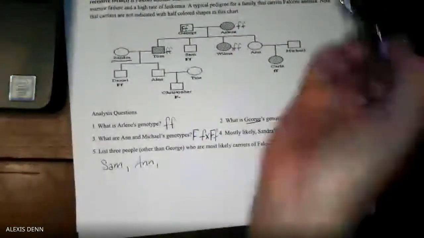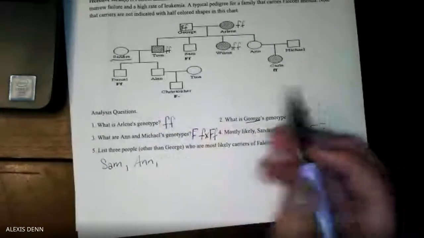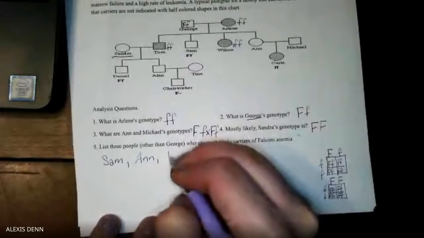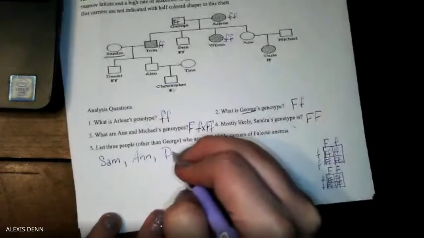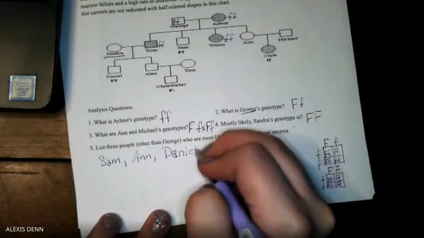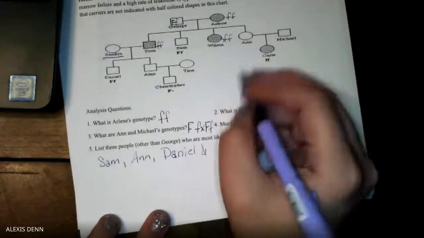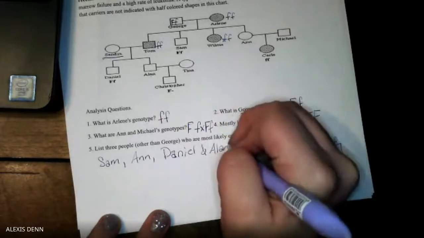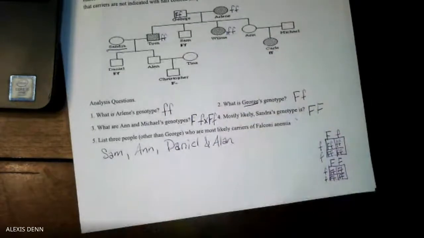So looking at our example, we can find another person whose parent was homozygous recessive. Tom is homozygous recessive. Neither of his children have the trait. That means they both are carriers because they both got one of his recessive alleles. So Daniel and Alan. We have 4 possible people that could be carriers, and we only needed to list 3. Sam and Daniel and Alan.